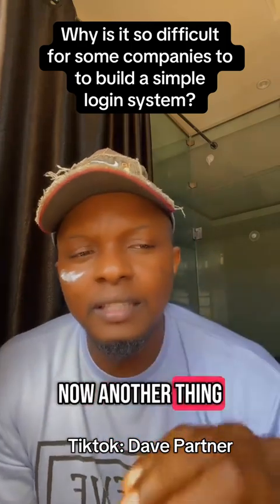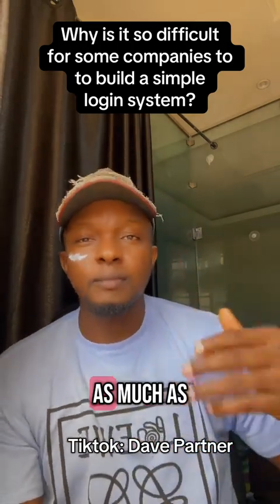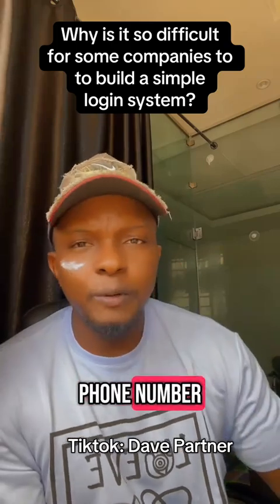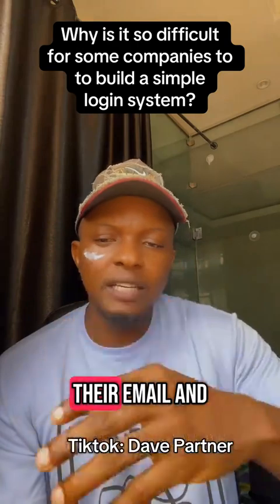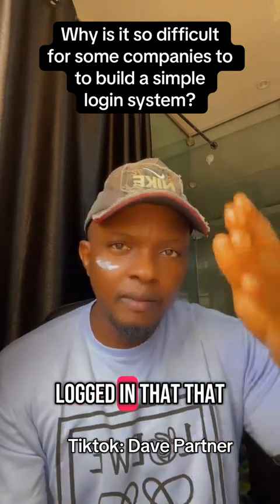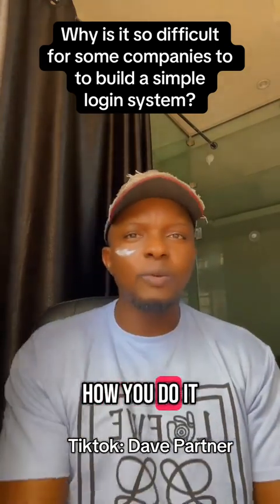Now another thing is, make sure you're always collecting the phone number of users as much as possible, because once you get the phone number, you can always provide them an alternative means to register. So once the person has used their email and logged in, that form should collect their phone number. And here is how you do it.